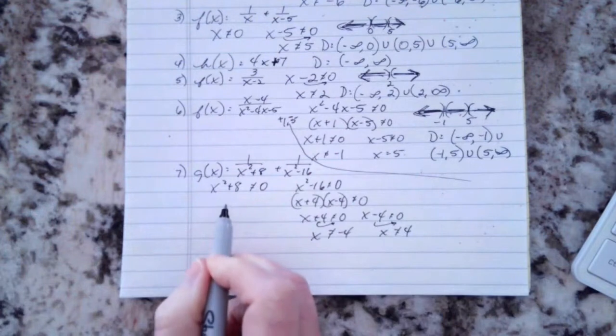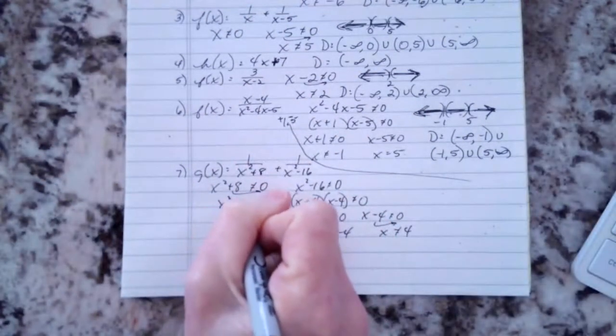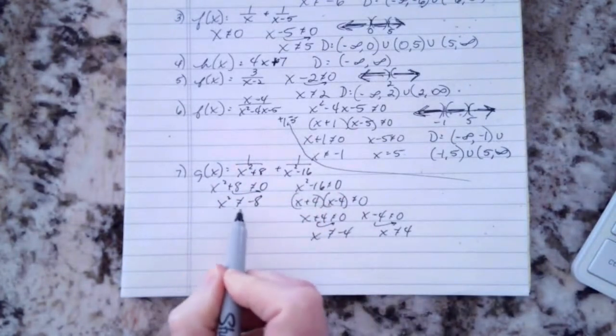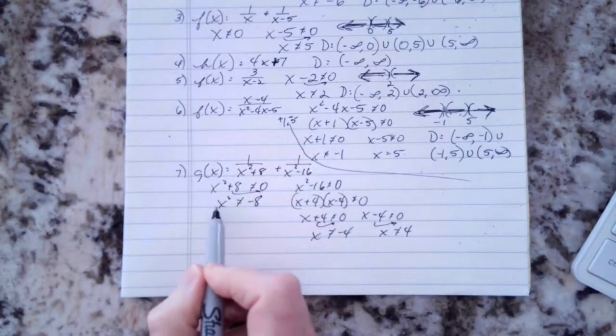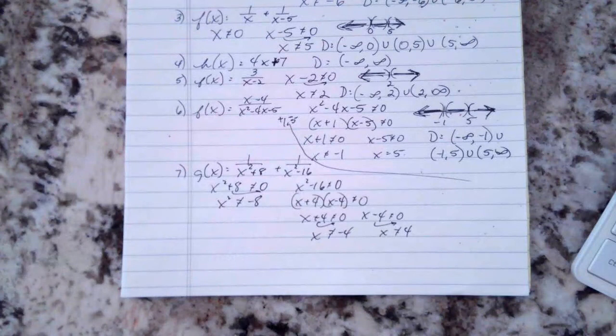Now let's mess with this one. Again, we're solving it, so send the 8 to the other side. x squared cannot equal -8. We're done. x squared can never equal a negative number. Any number you put in here, when you square it, you're going to end up with a positive number.